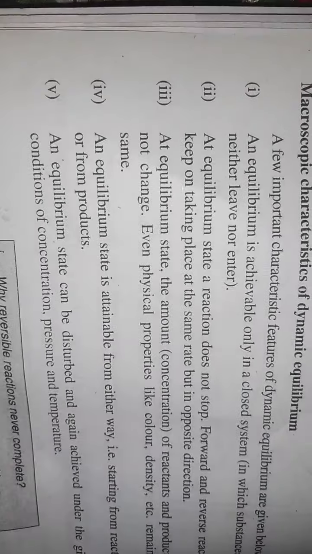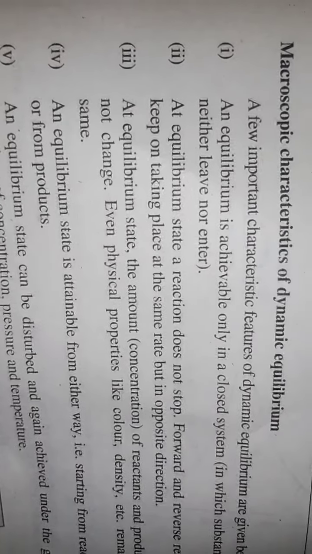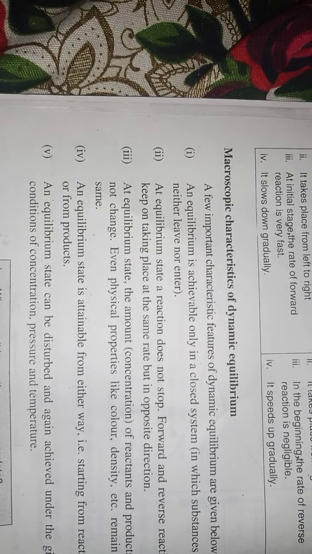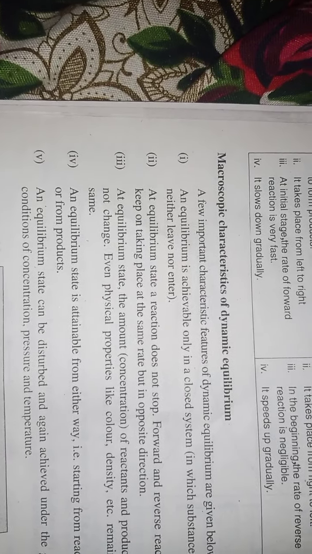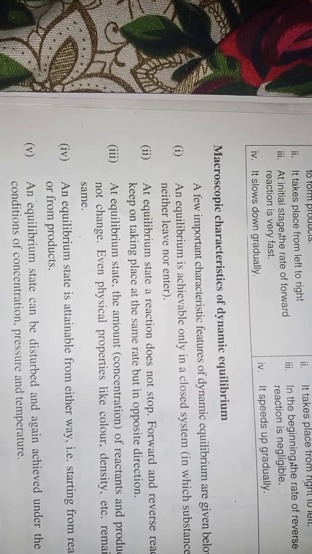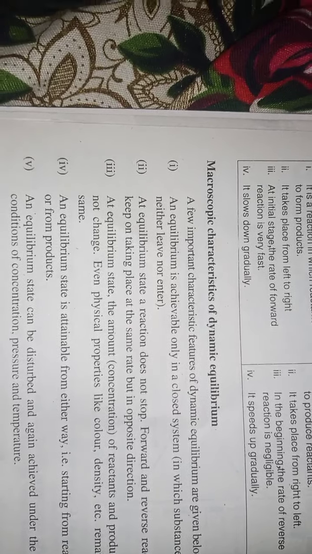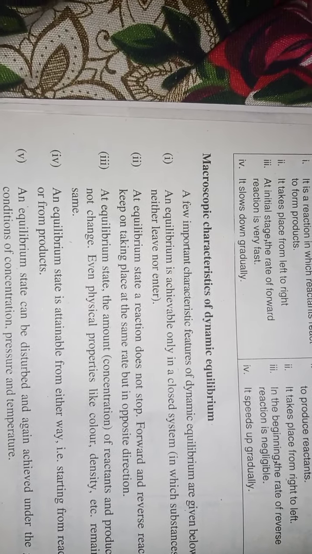A few important characteristics or features of dynamic equilibrium are given below. An equilibrium is achievable only in a closed system in which substances can neither leave nor enter. At equilibrium state, a reaction does not stop. Forward and reverse reactions keep on taking place at the same rate but in opposite directions.